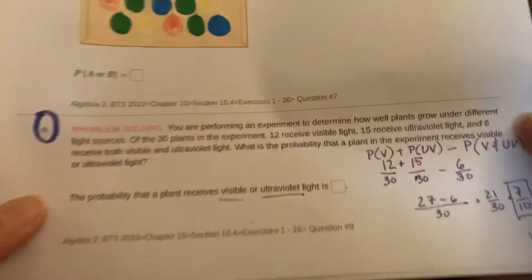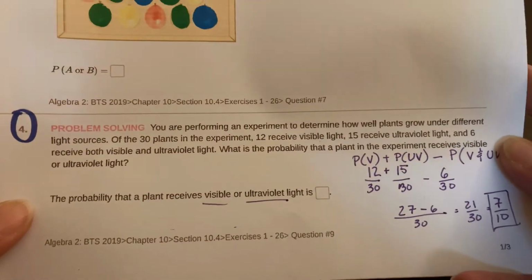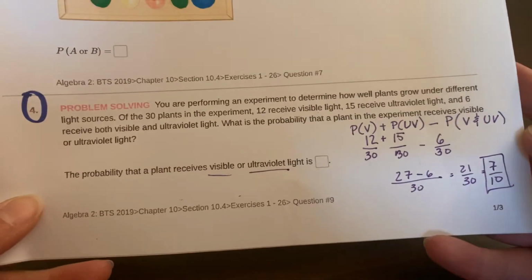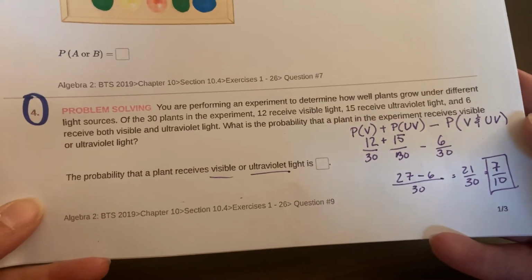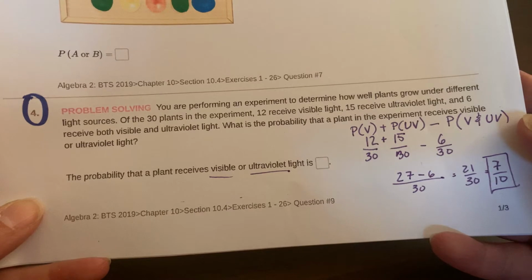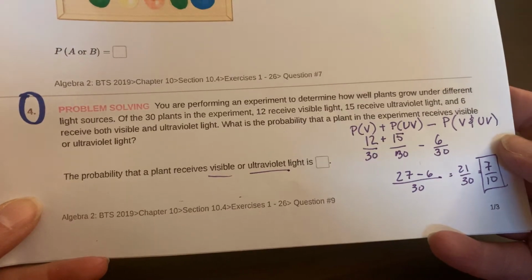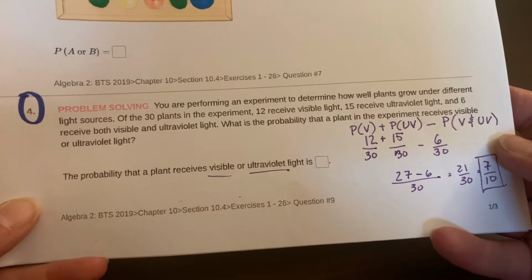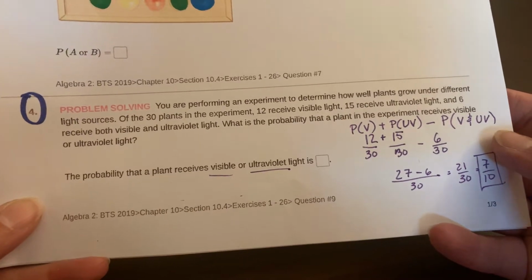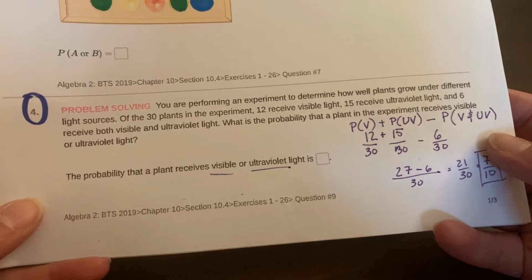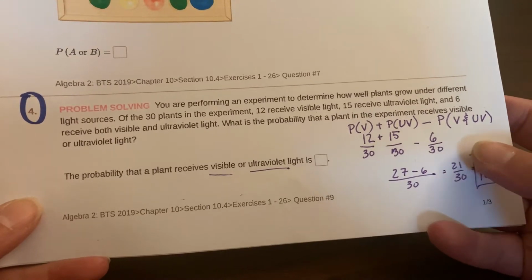Okay, so we will move on to the next one. You are performing an experiment to determine how well plants grow under different light sources. Of the 30 plants in the experiment, 12 receive visible light, 15 receive ultraviolet light, and 6 receive both visible and ultraviolet light. What is the probability that a plant in the experiment receives visible or ultraviolet light?